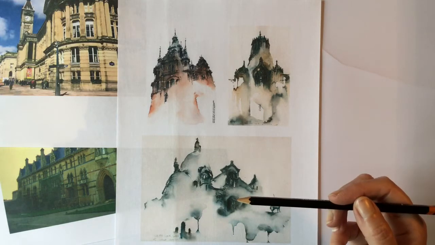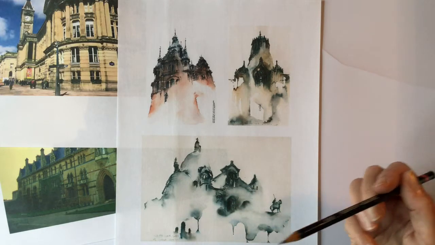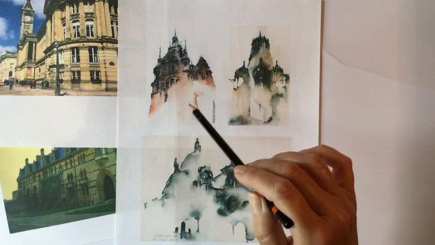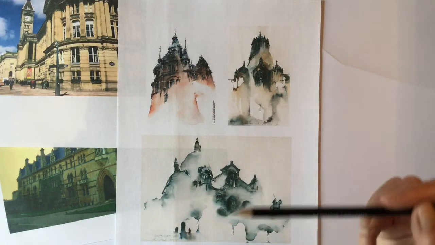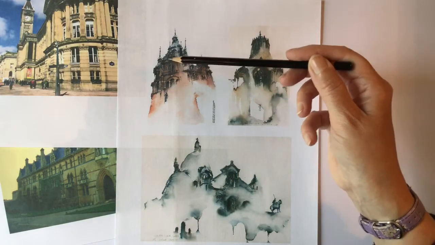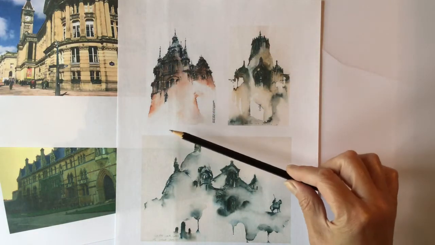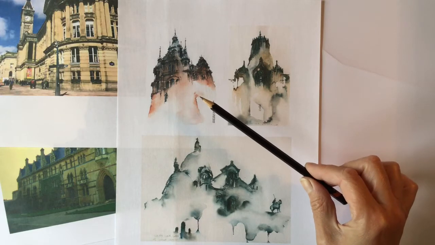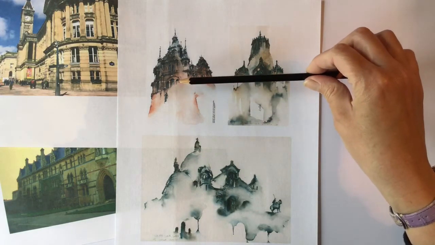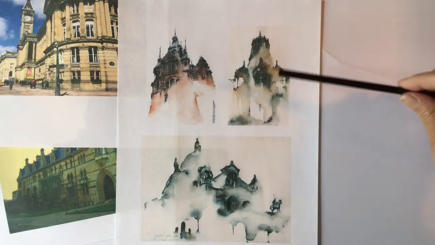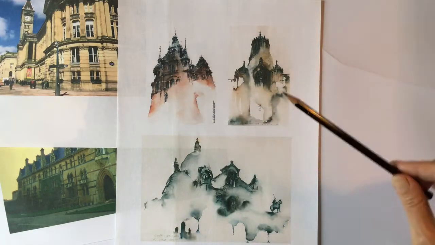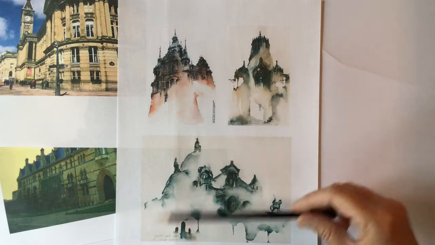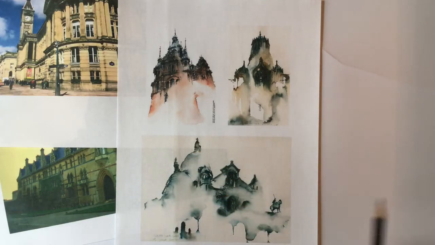You could use anything really to create this style, as long as you follow the characteristics, which are areas of detail, areas where there isn't any detail, with a really interesting kind of wash underneath where the colours bleed. We'll talk about the colours a little bit more after we've got our image prepared.